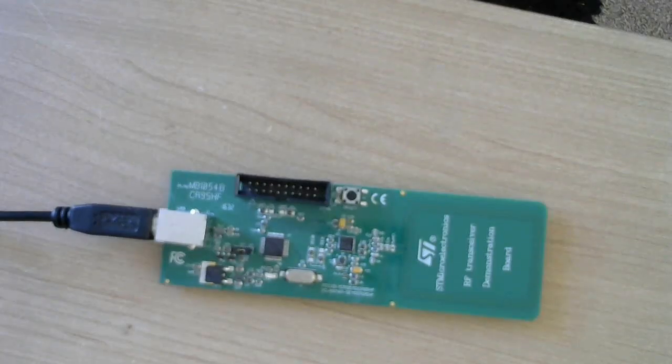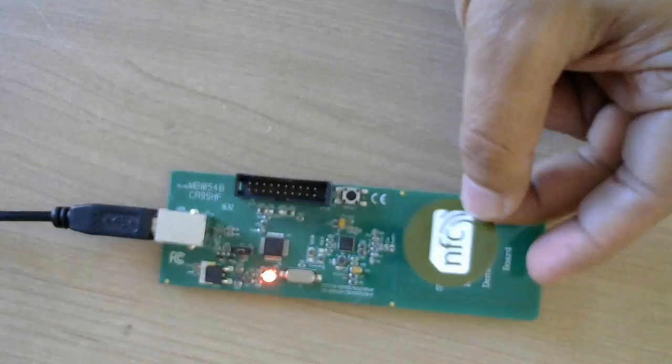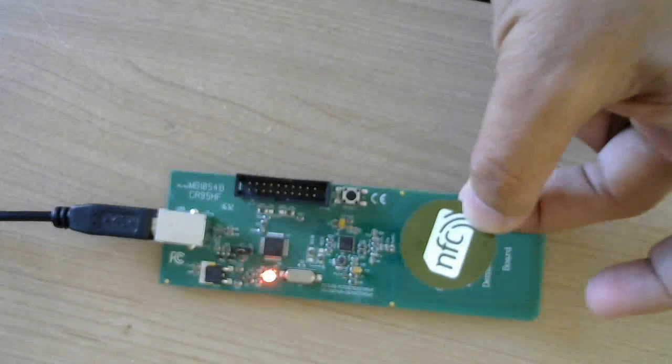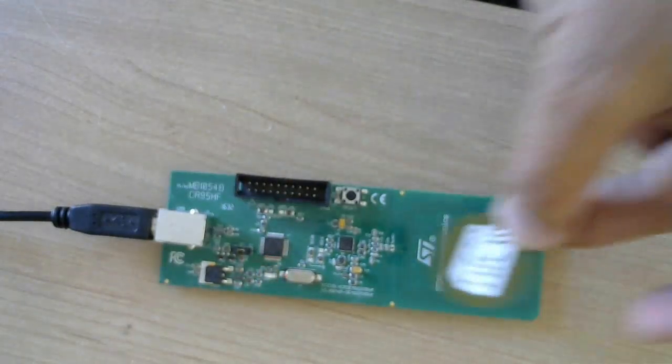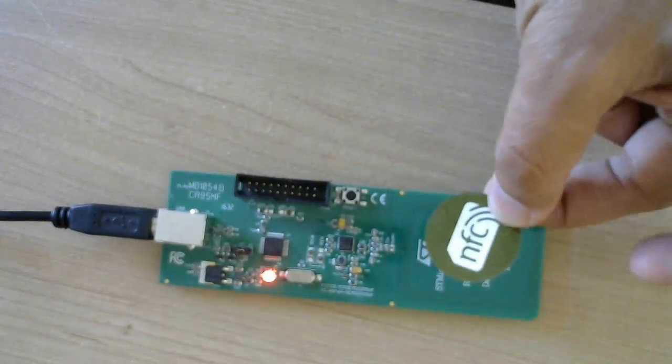So you can see that I have connected my discovery board based on CR95HF, and I wanted to show you something before I start. When I bought this NTAG 203 near, you can see the LED glowing. So looks like this board is configured to auto detect.